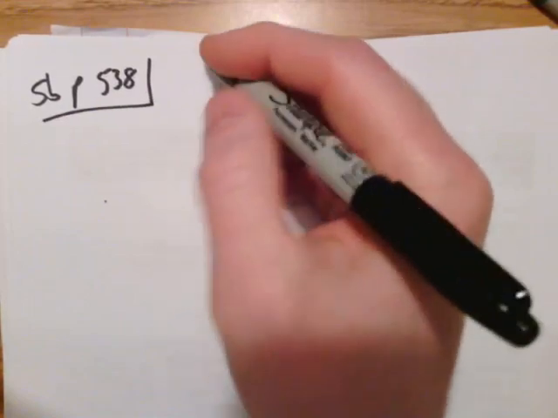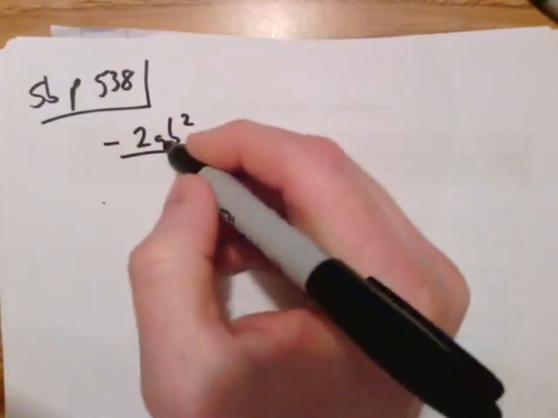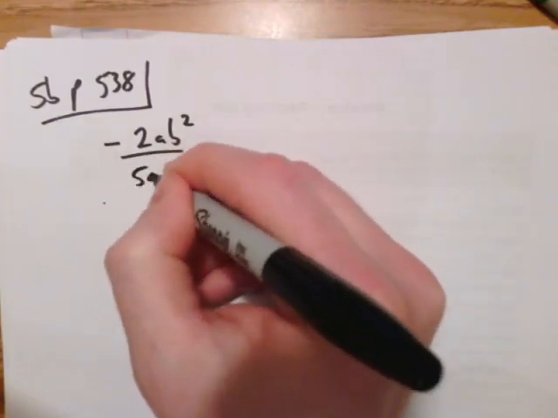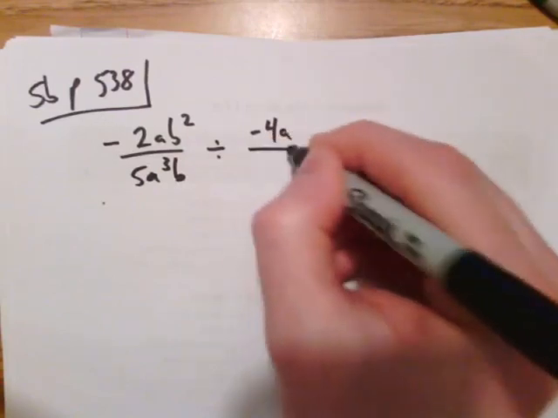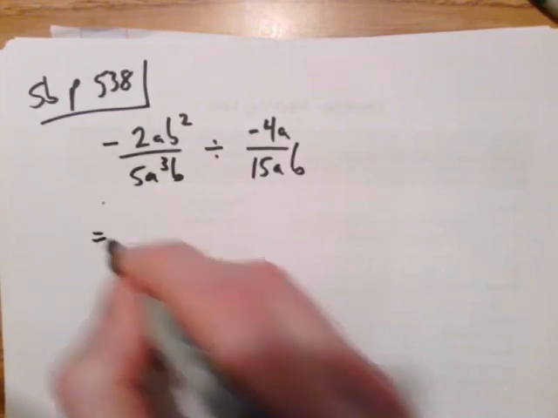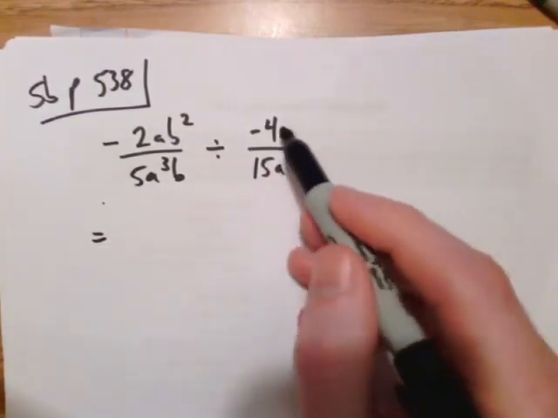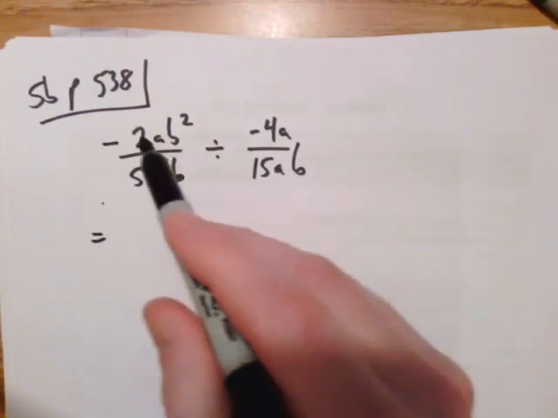Okay, 5B. What is it? Simplify each expression. 5B, page 538. Negative 2AB squared over 5A cubed B, divided by negative 4A over 15AB. Okay, so we got to flip this and multiply, and I'm just going to kind of break things up.